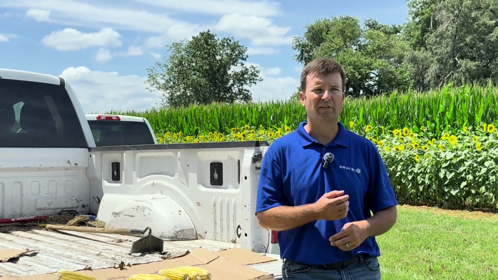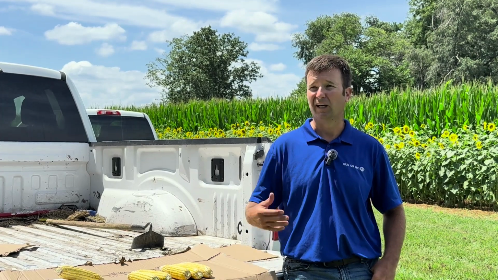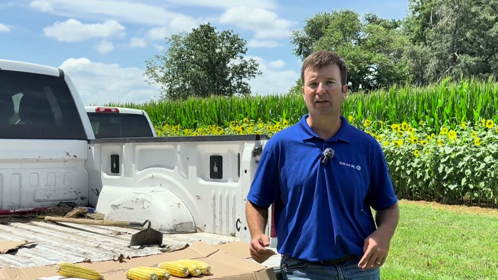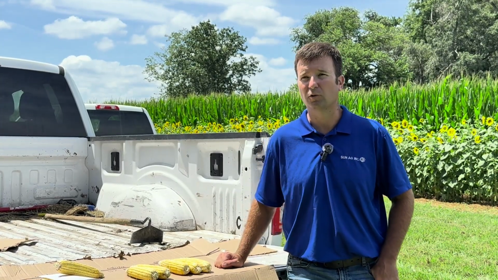So on the insect and disease front for corn, I still see some small numbers of corn aphids. We have them here in the agronomy plot, and notice that the corn aphids were really low in the plant. So I know it was really hot and muggy that day, so maybe they were trying to take advantage of that microclimate closer to the ground.